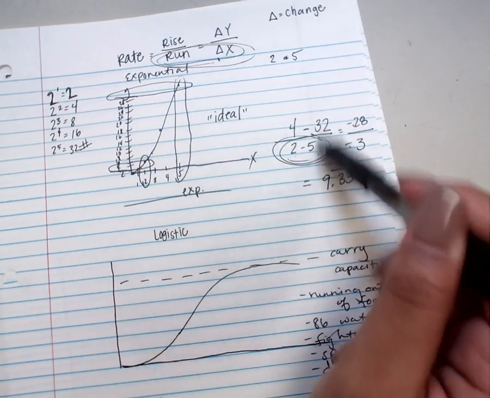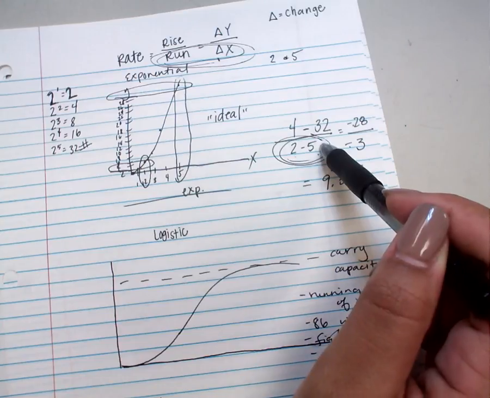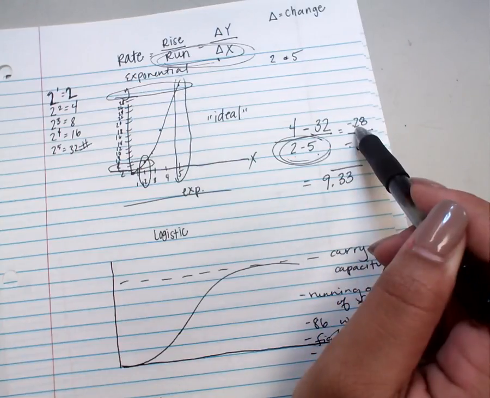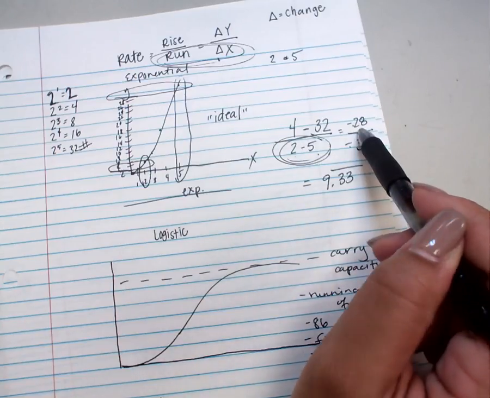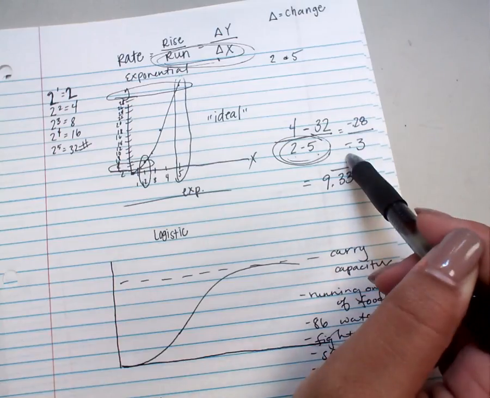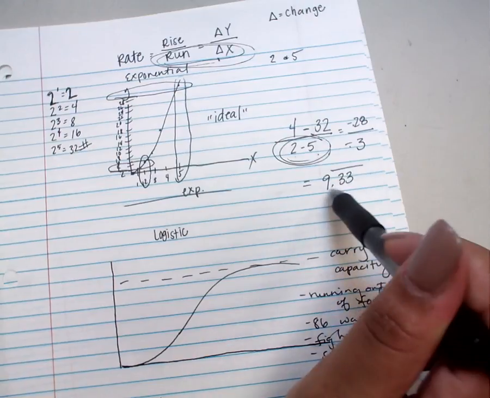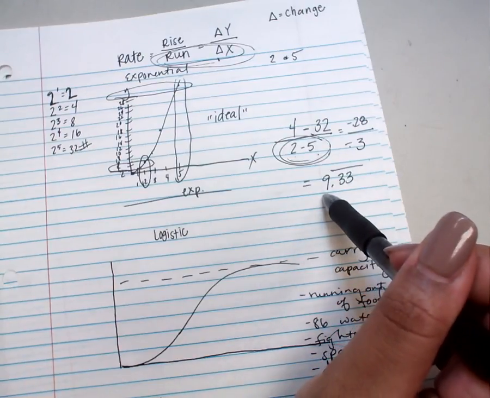And so you can plug this whole thing into your calculator if you want. What I do, just to double check that I'm following along with my math like I should be, is I go ahead and do the math over here. So I know that 4 minus 32 is going to give me negative 28. I know that 2 minus 5 gives me negative 3. A negative over a negative, I should be expecting a positive number. And when you plug that into the calculator, it comes out to be 9.3 repeating, or 9.33.